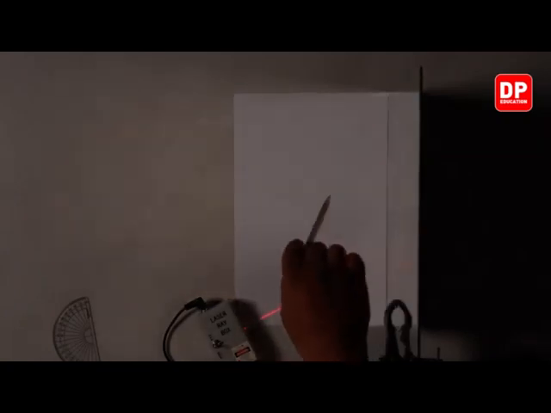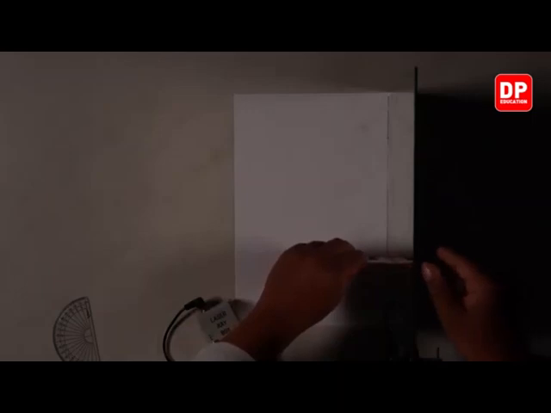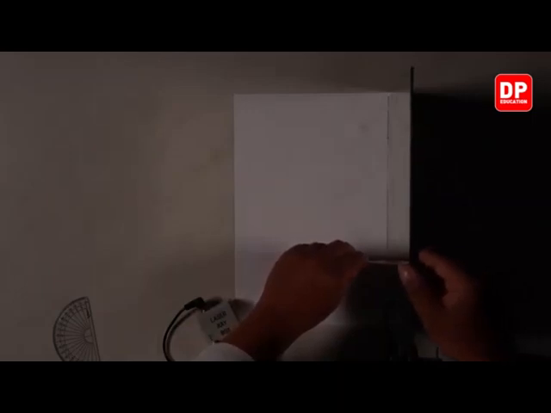And the other thing is, when you are placing the mirror, always check whether it is perpendicular to the paper, right? You can use the set square in order to check the perpendicular. Now let's draw the line first.